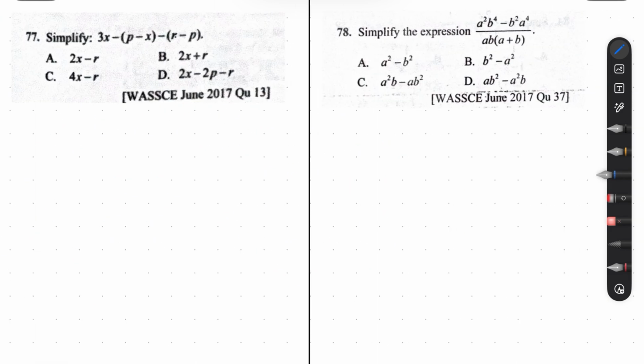The question says simplify this. Very simple, right? Just need to expand and simplify. So we have 3x minus p plus x. You need to be careful because this negative would affect this negative, negate, then we have a positive. Similarly, on the other side, we have minus r, then plus p.